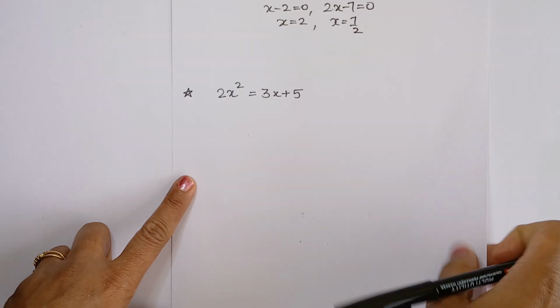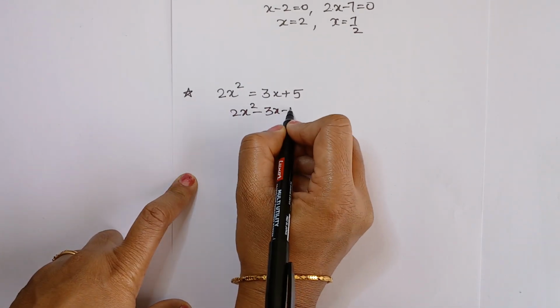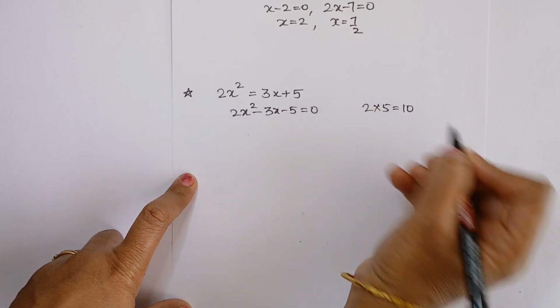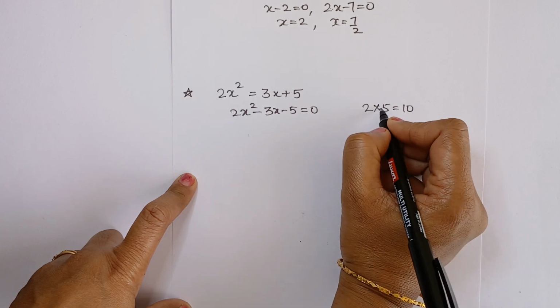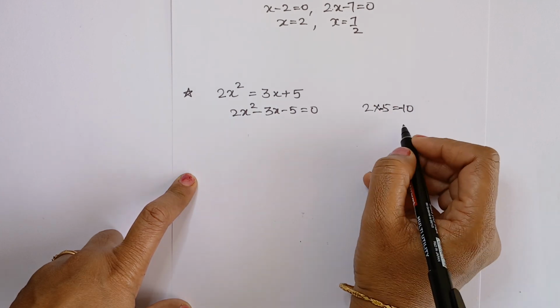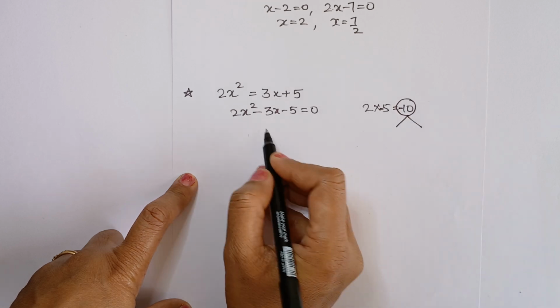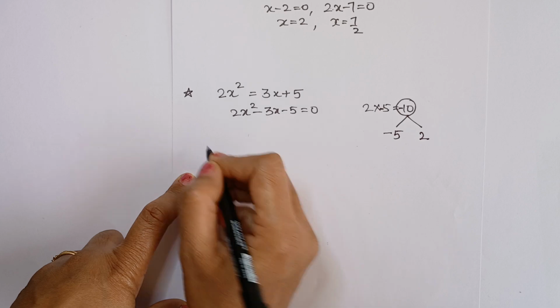Now the third example again. Here it is not in the standard form. We will just write it in the standard form and then we will solve it. 2 into 5, 10. Again, coefficient of x square, and the last, sorry, it is minus 5. So we will have minus 10. Now I need two numbers whose product is minus 10, but addition or subtraction is minus 3. So those numbers are minus 5 and 2 itself.